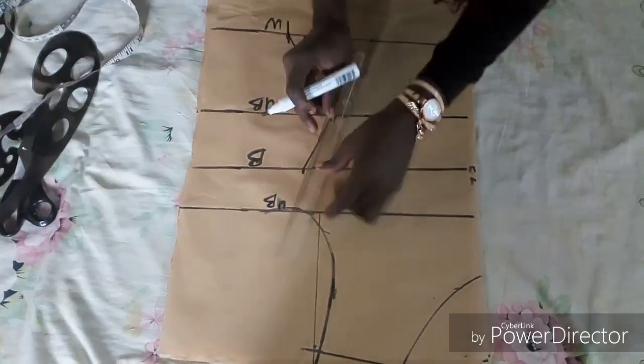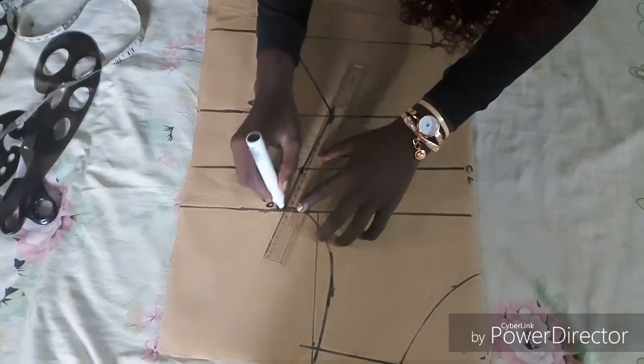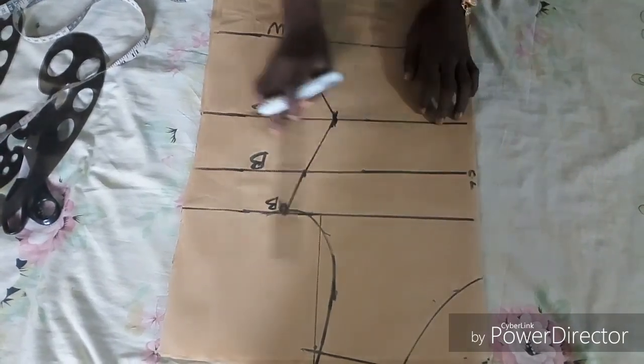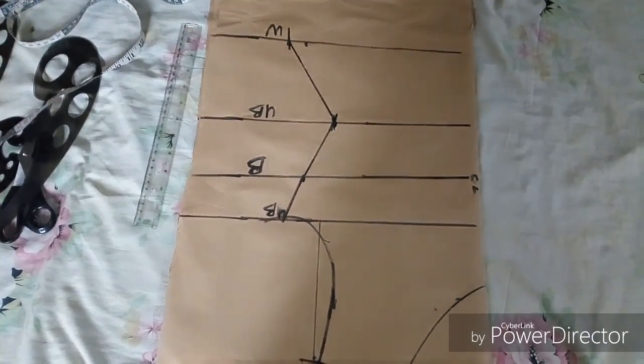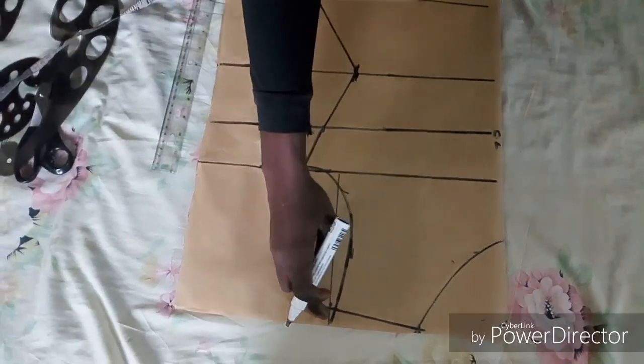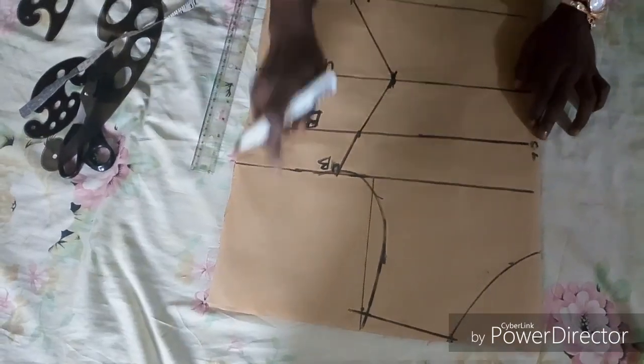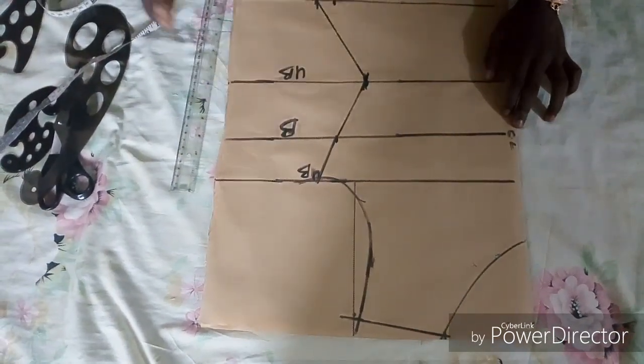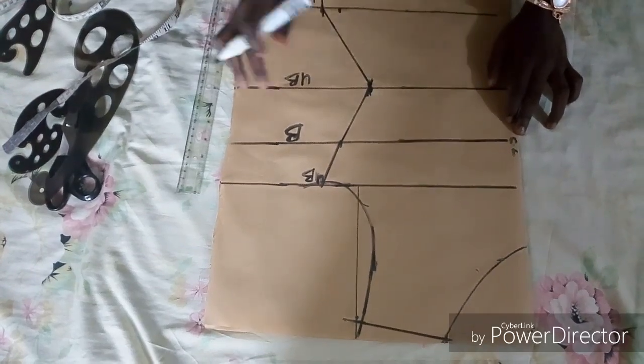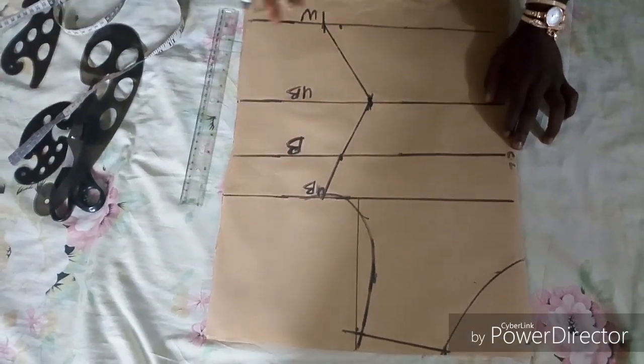So I'll extend this line. Now let me explain again. The first thing you have to do is to take your shoulder measurements. From your shoulder measurements, you mark your bust measurements. From the shoulder to the bust was 10 inches. From the bust to the under bust is 13. And from the bust to the waist is an extra 8 inches.